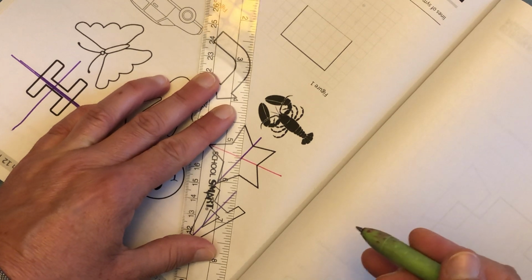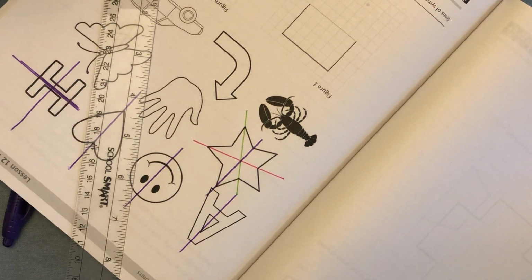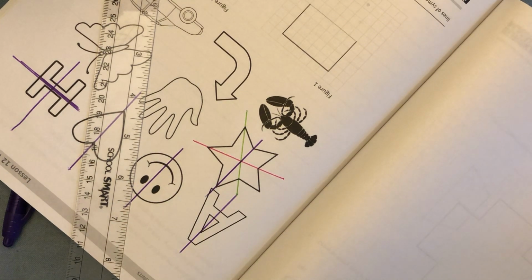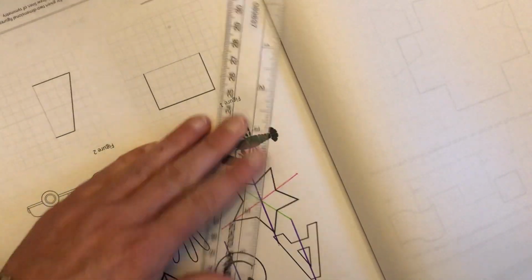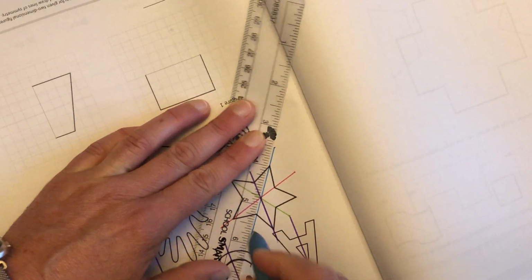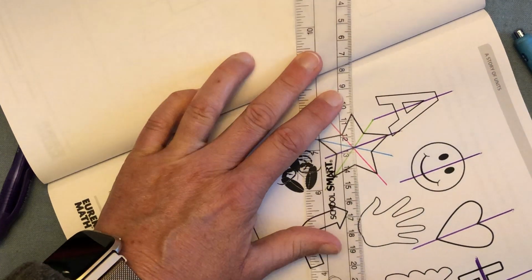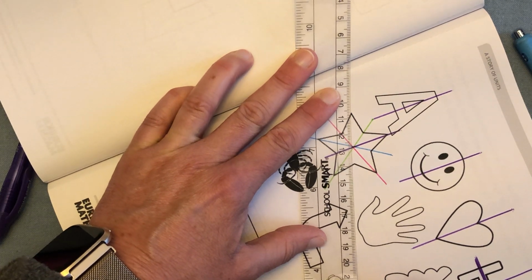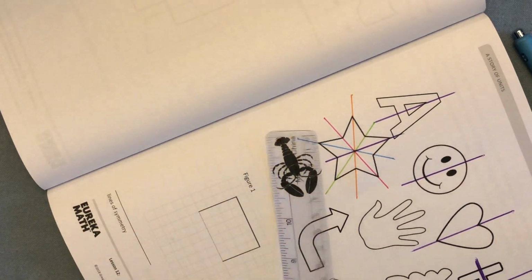And for all of you guys who have colored pens at home, this is a great day to use them. All right, I've got a third line of symmetry. But I bet I can keep going. There's another one. And I've got another point that I can draw through. Check it out.